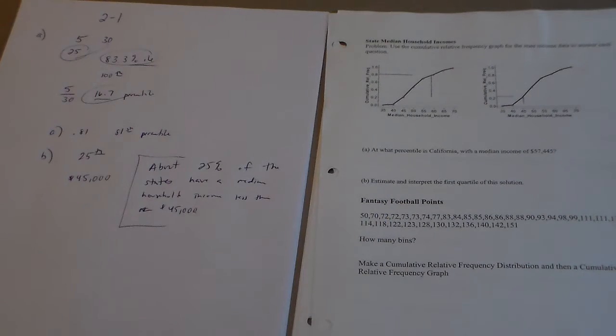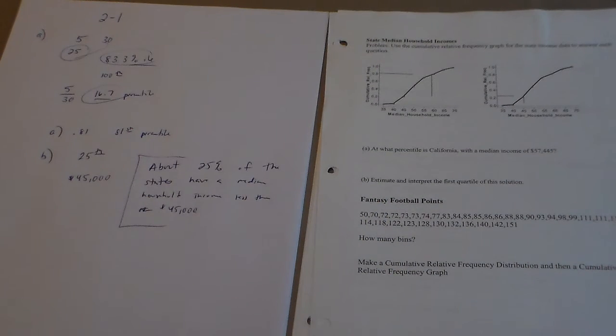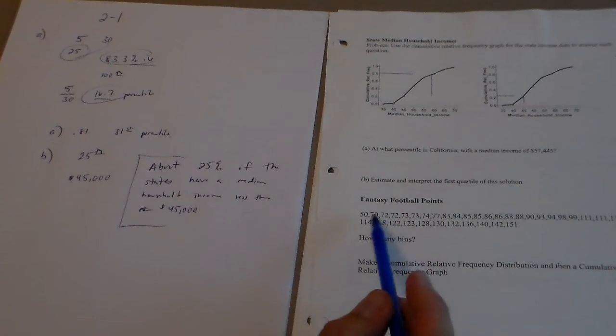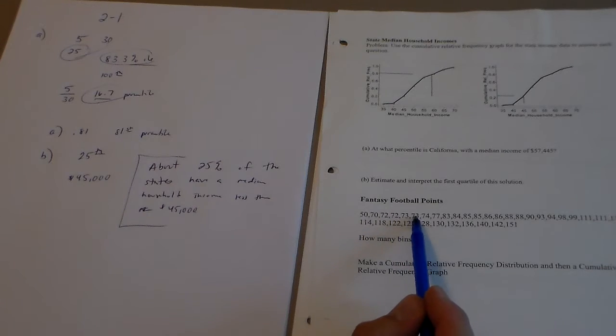Okay, that's your answer to part B. So here it says fantasy football points. So the first question, I'm going to kind of get you started here. It says, how many bins? And what I would tell you is you take the square root of what you have, and that gives you the number of bins you want. So let's count these numbers up. I think there's 36.